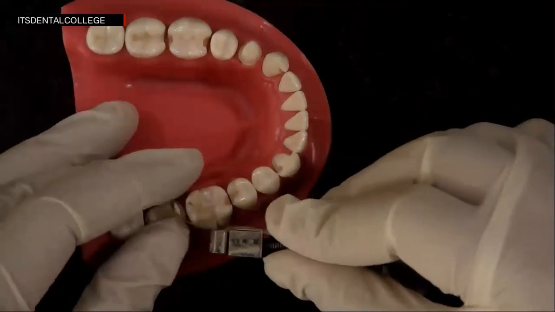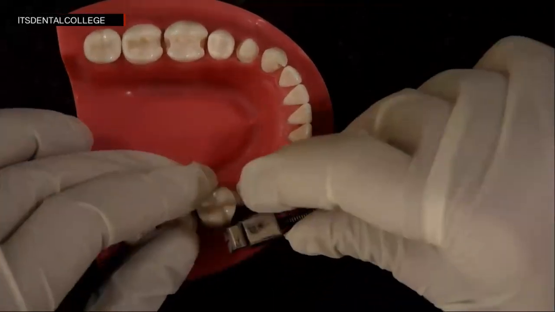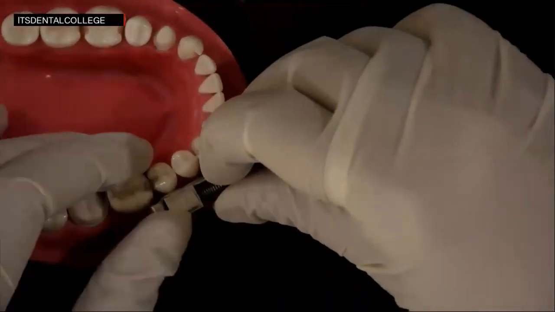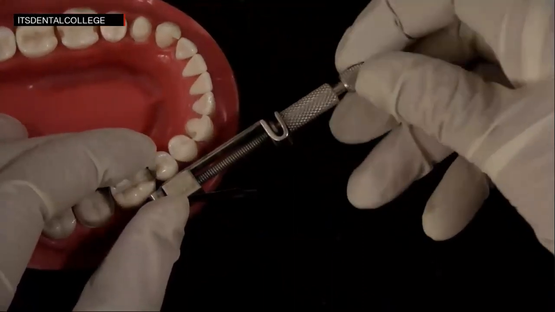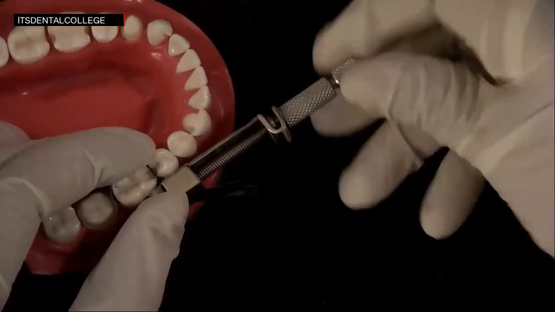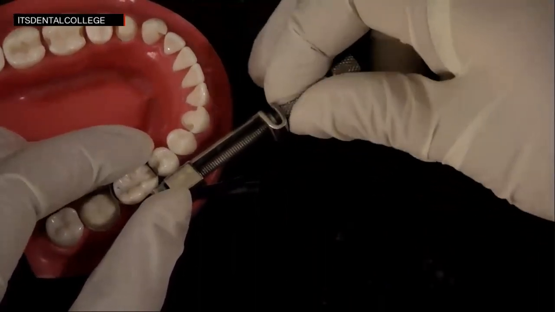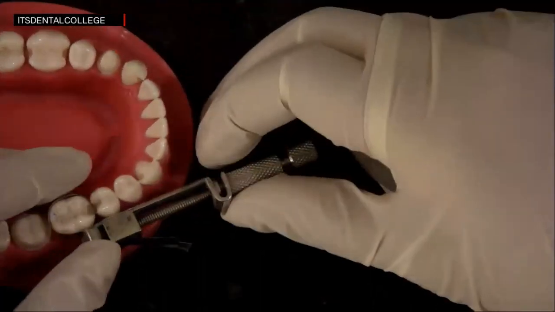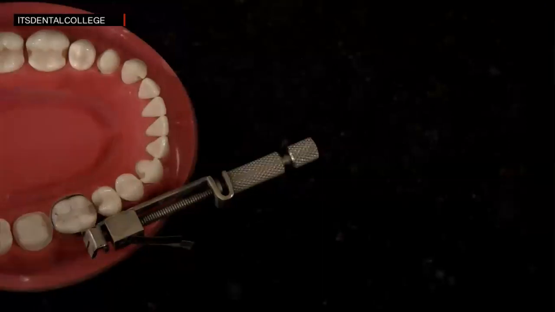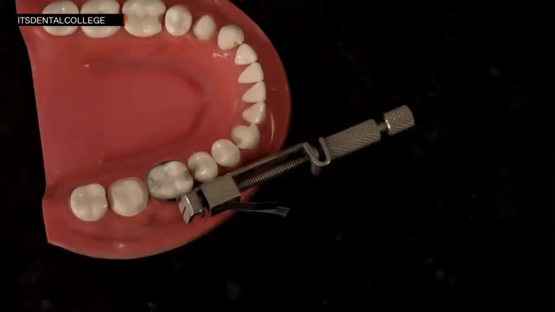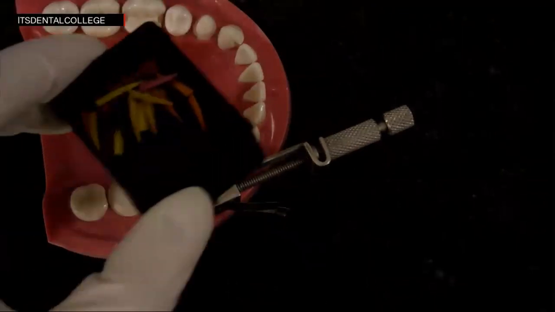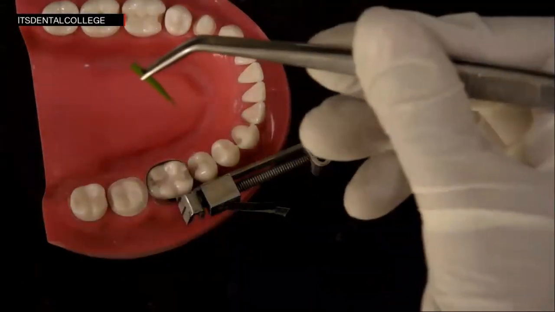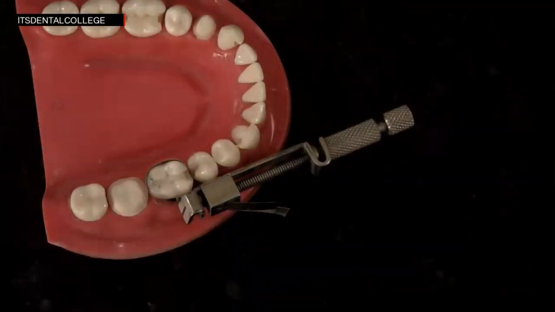So the band will encircle the tooth circumferentially with the slot facing gingivally. And then we'll have to tighten the screws, the smaller one and then the larger one. Okay. After which we have to place a wedge. The wedge has to be placed from the lingual aspect, and the base of the wedge will always face gingivally.